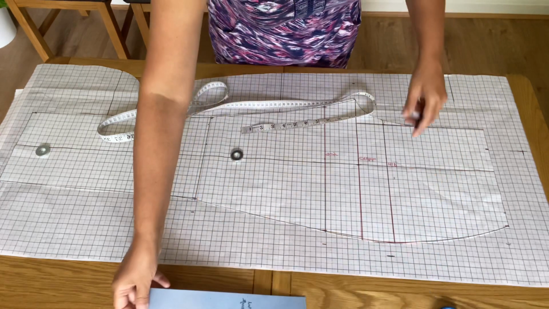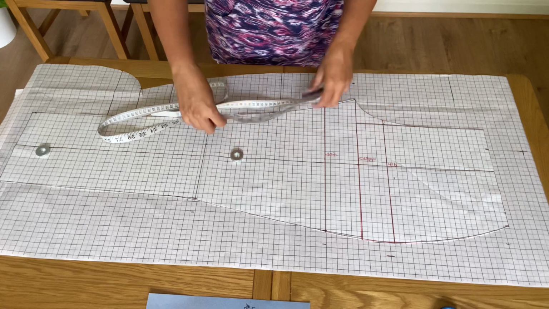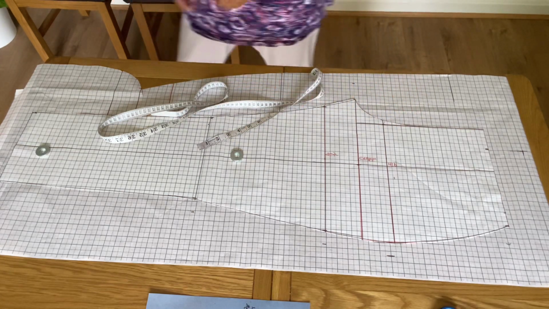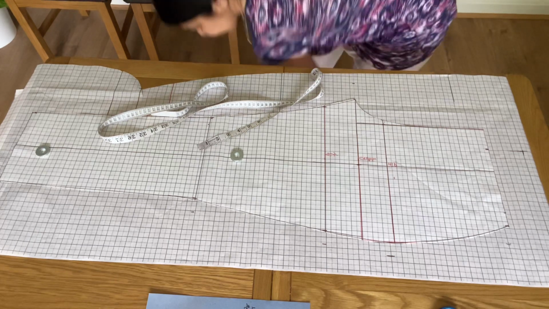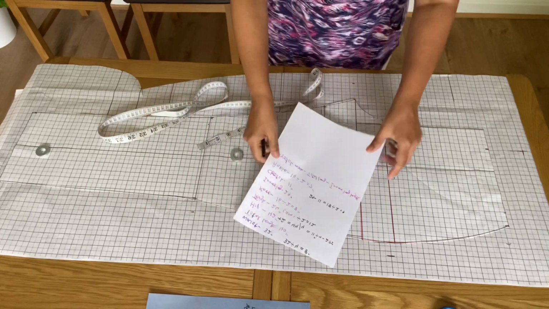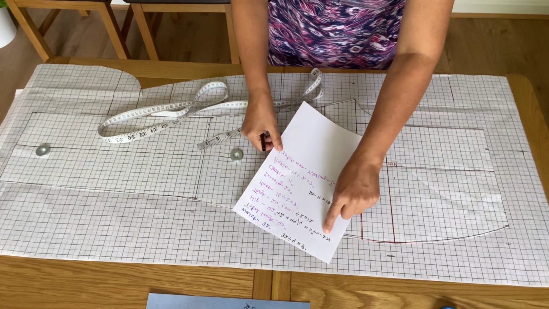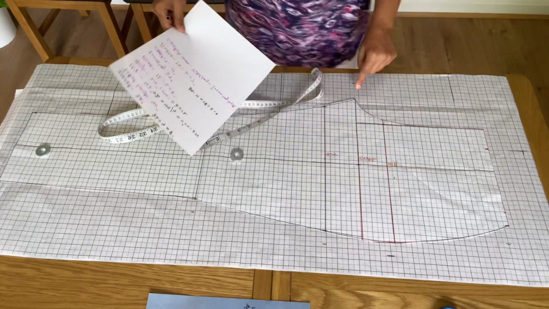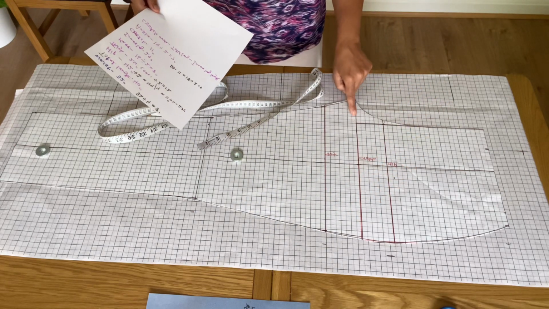So now what we are going to do, as you remember, we divided the hip measurement. There is my sheet gone. So here, the hip measurement we divided by 4, and that was 2.75. With that we increased the crotch area.